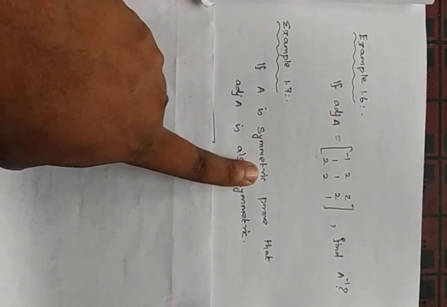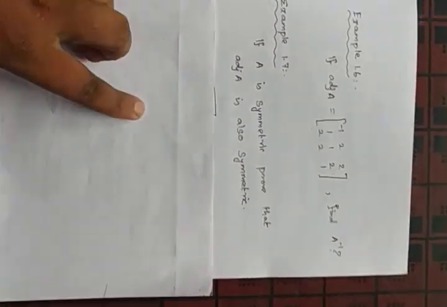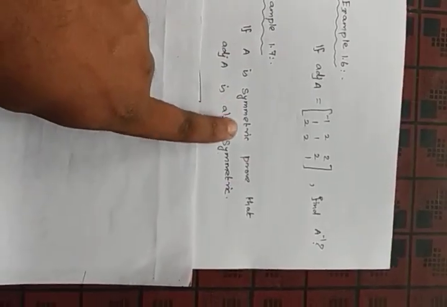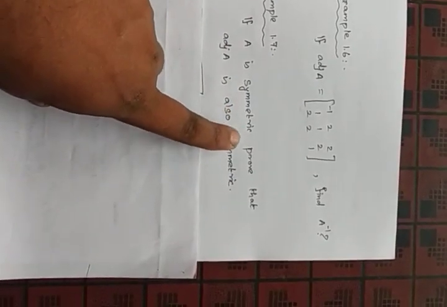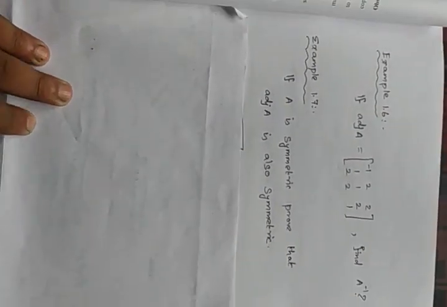The next question is 1.7, which is like a theorem. If A is a symmetric matrix, prove that adjoint A is also symmetric. If A is a symmetric matrix, prove that adjoint A is also symmetric. First you need to understand what a symmetric matrix is.